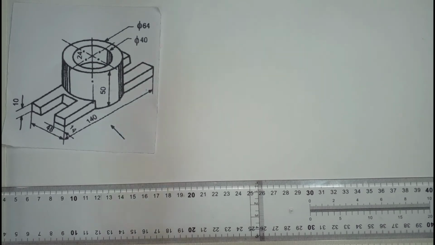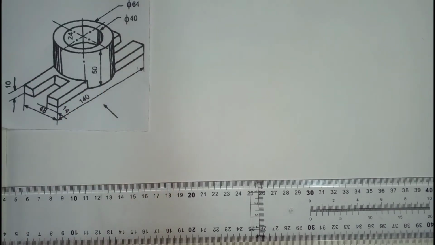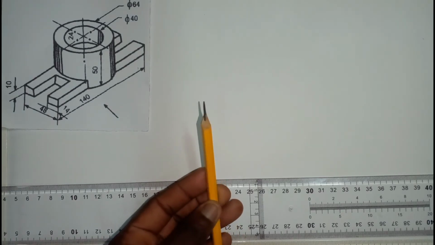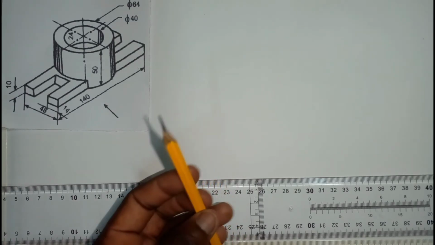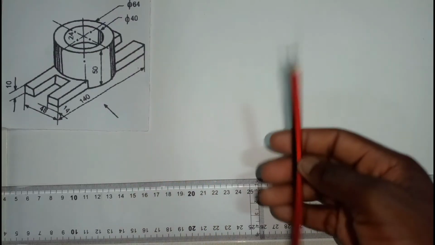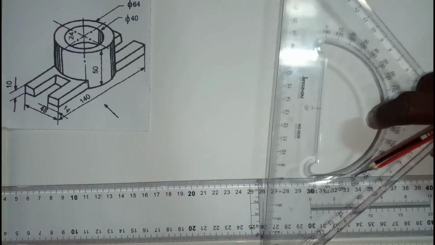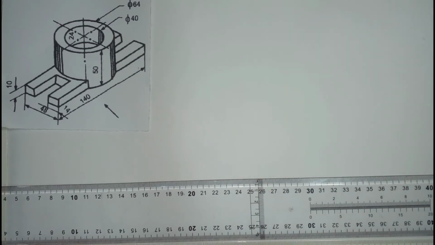So now what I'm going to do, I'm going to divide my page into 4 segments and make sure that all your pencils are very sharp. Okay, I'm going to use HB for outlines, and I'm using 4H for construction lines. And you should make sure that your compass is very tight, and also that you have your 45 degree set square. It is very useful. Some may use a compass, but I think the 45 degree will be perfect.